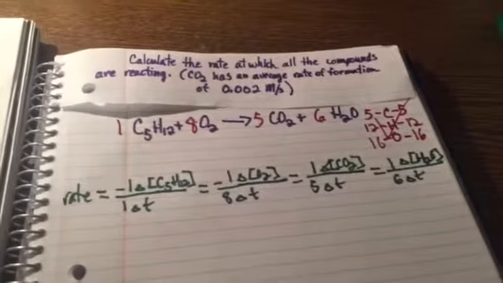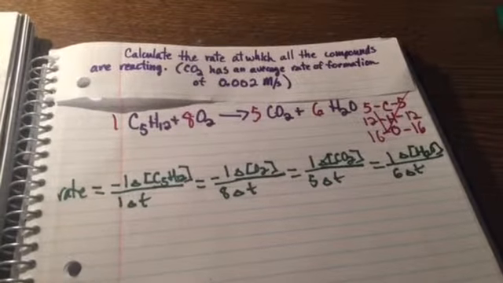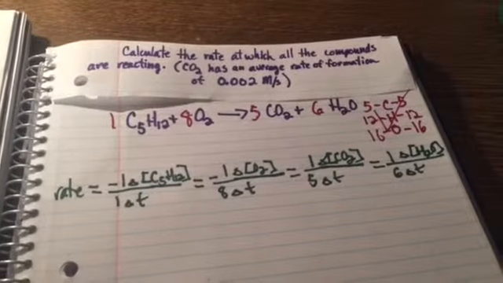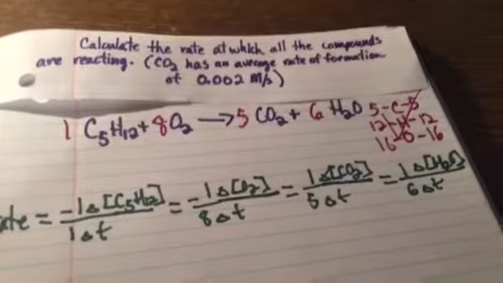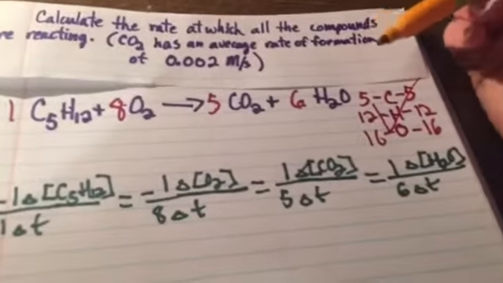Calculate the rate at which the compounds are reacting. CO2 has an average rate of formation of 0.002. What you need to do first in these problems is make sure that your reaction is balanced.